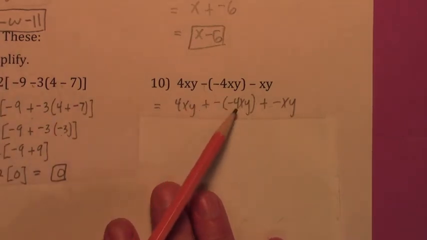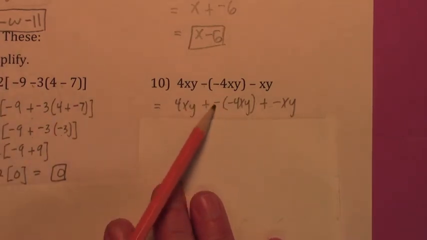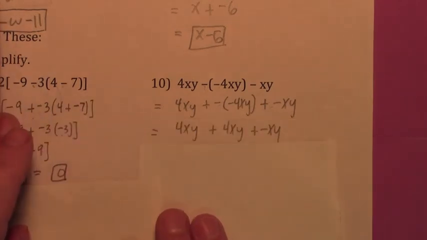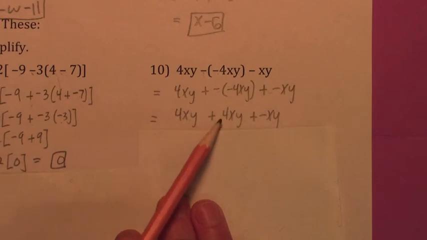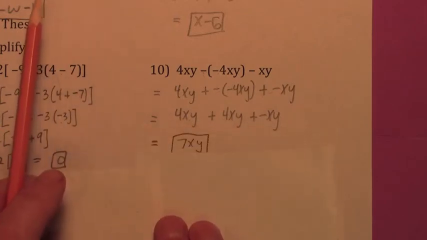The negative 4xy stays the same. It doesn't change. It's just the minus sign that changes. Let's get rid of the double negative. And you realize that these do not cancel. This is in fact 8xy plus negative xy. I get 7xy.